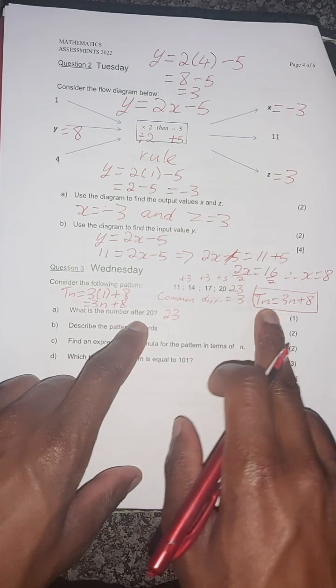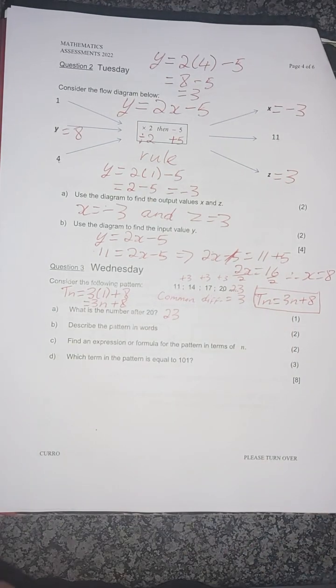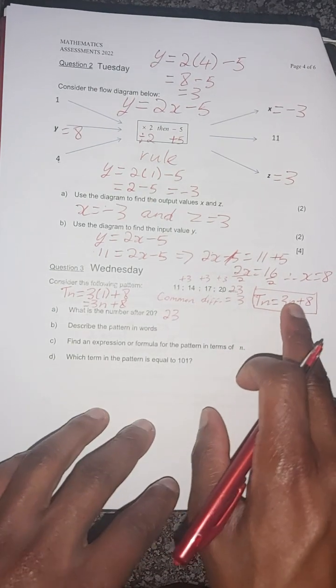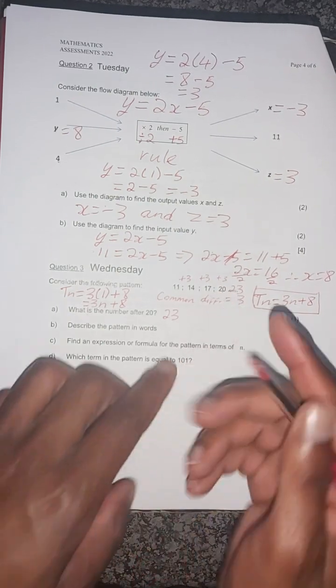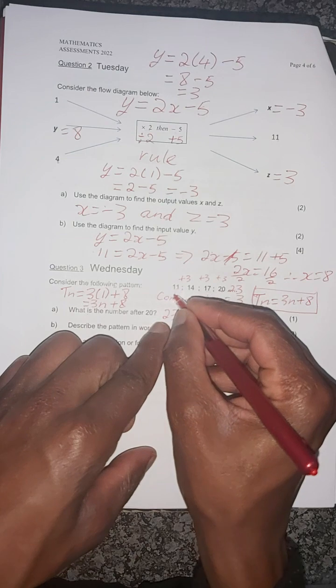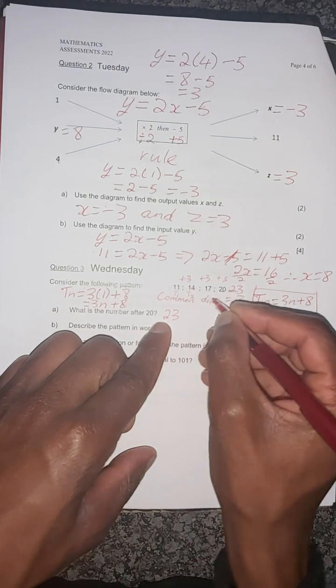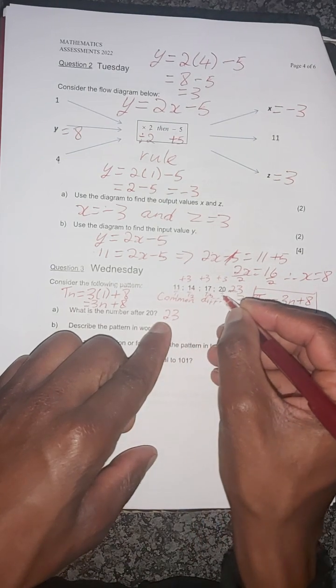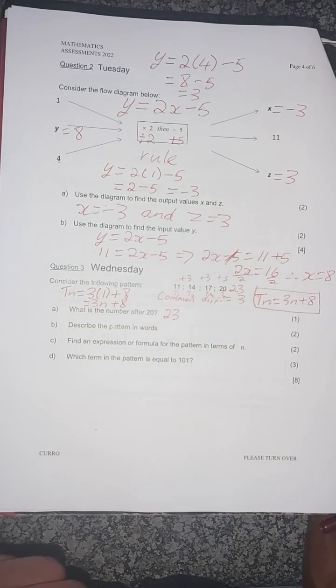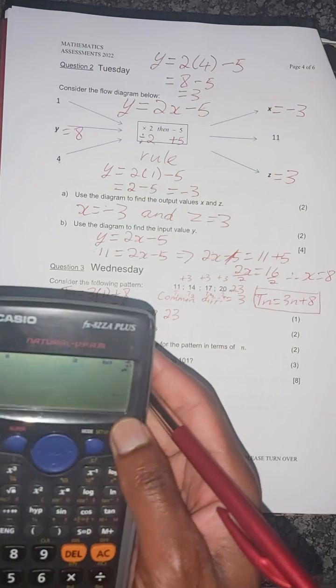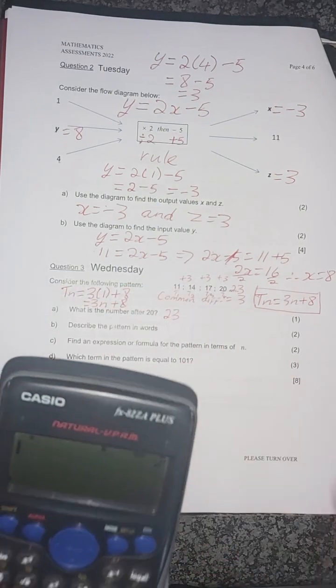Remember when I said finding the general formula will make your life easy? Let's use the general formula to find the number after 20. We can see that this is term 1, this is term 2, this is term 3, this is term 4. So the number that comes after 20 is term number 5. So if we have to find term number 5, we use the general formula.